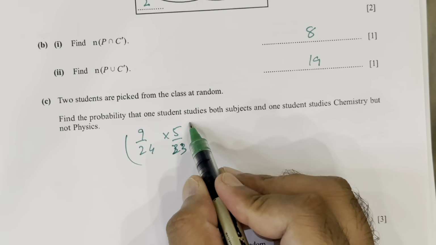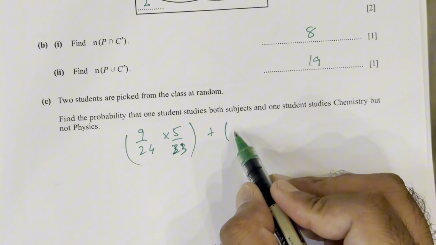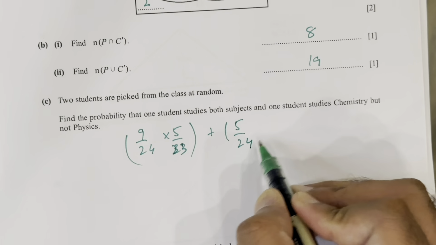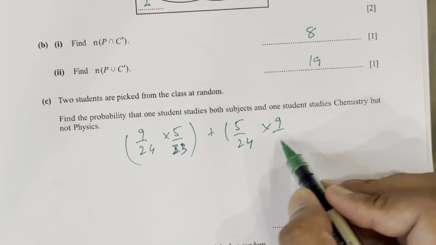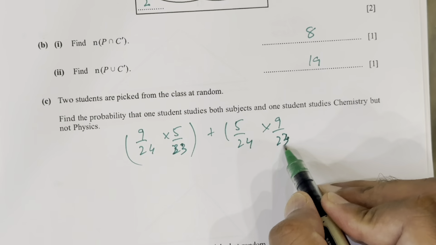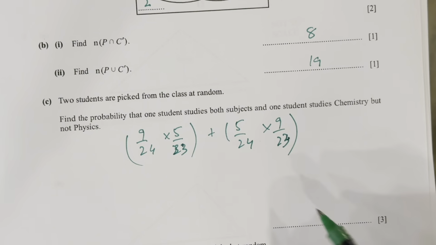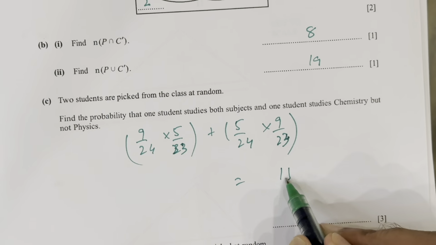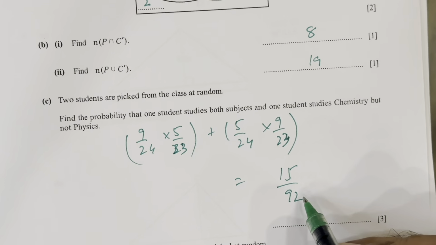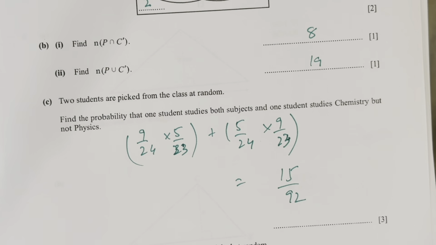And it would be like that if we pick the chemistry one first, 5 by 24, multiplied by 9 by 23 for the both. After solving it, we get the value 15 by 92. Okay, moving to its D part.